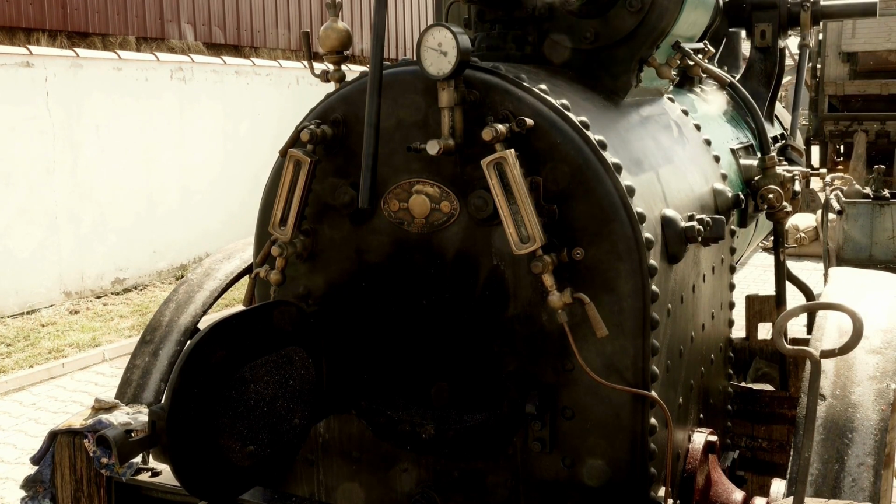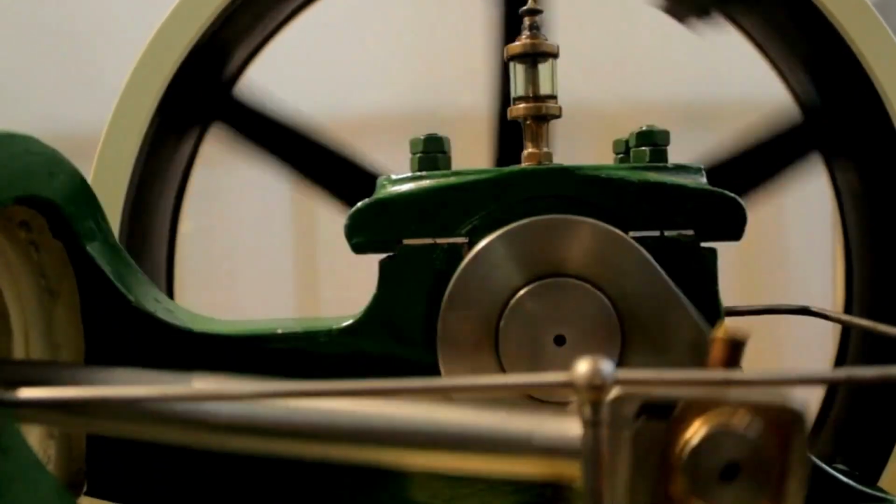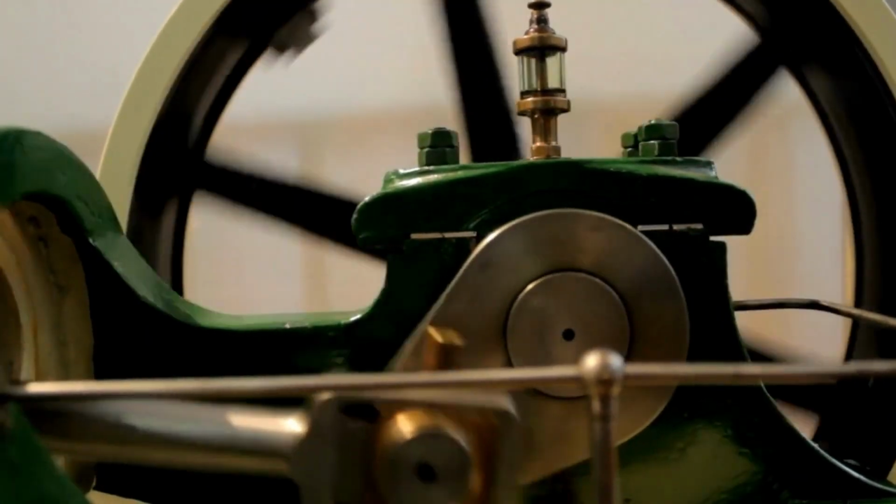2. Cylinder. The cylinder is a hollow tube with a piston that moves back and forth inside. The cylinder is connected to a valve that allows steam to enter and exit the cylinder at the right times.